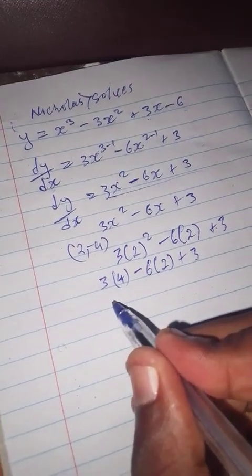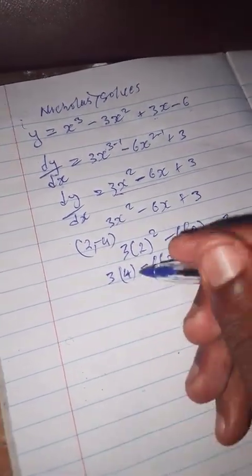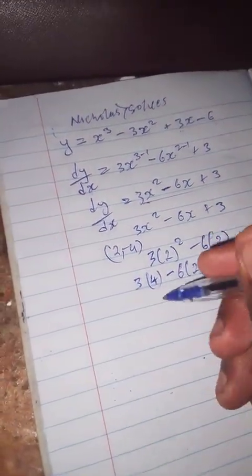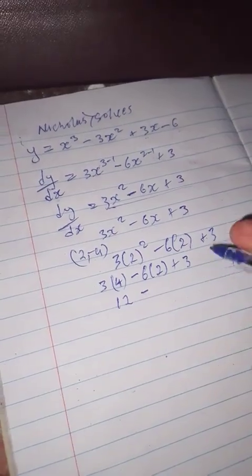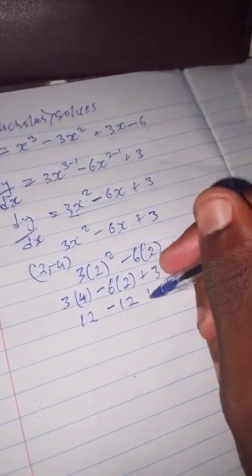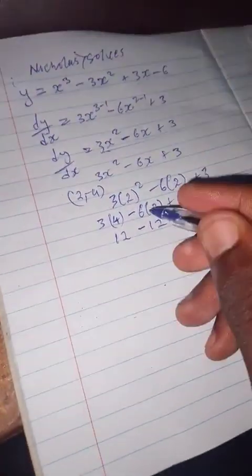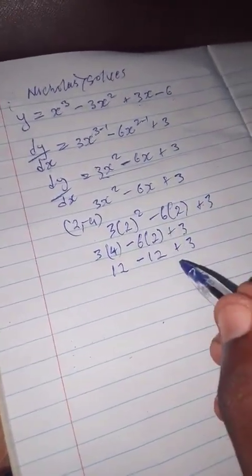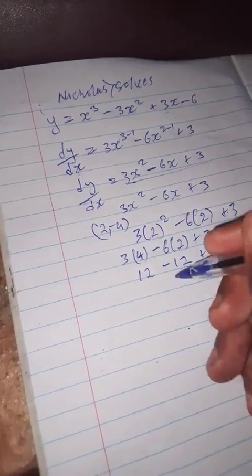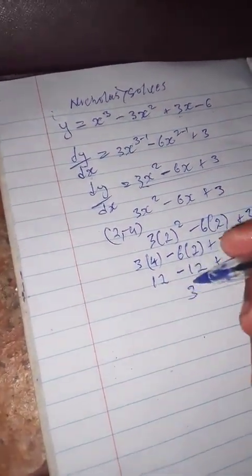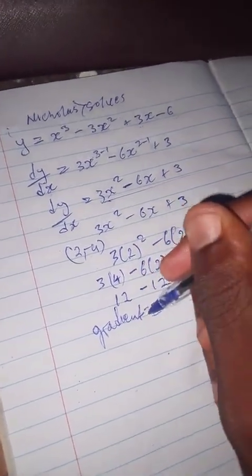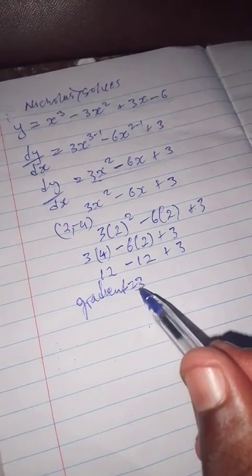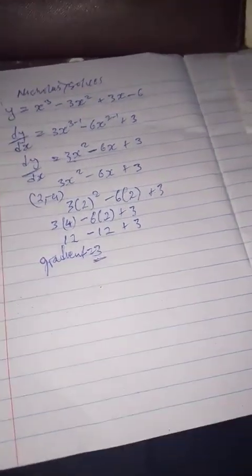So 3 by 4, we get 12, minus 6 multiplied by 2, we get 12, plus 3. So here, 12 minus 12 is 0, plus 3 is 3. So we find that the gradient of this curve is equal to 3. This is the gradient of the curve.